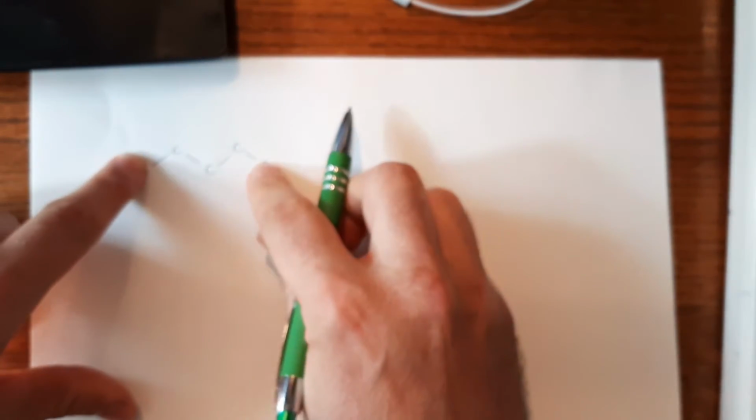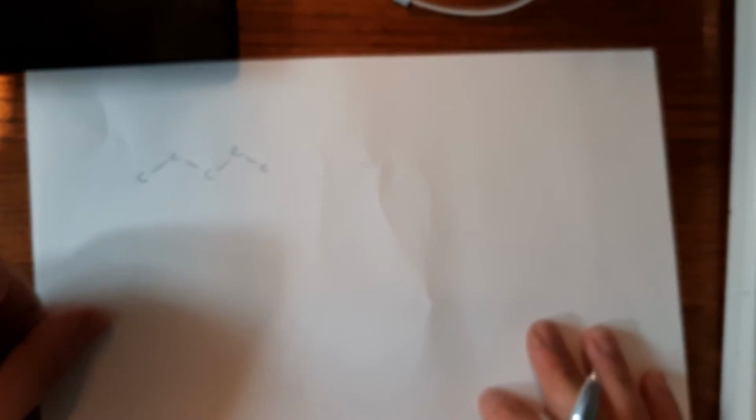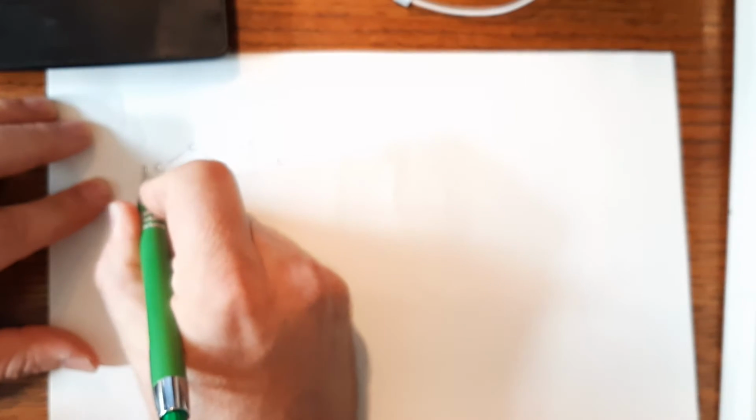Let's get the focus working correctly here. And that'll be like hydrogens connected to each one. We don't need to draw out all the hydrogens.